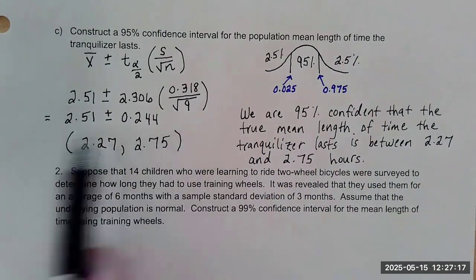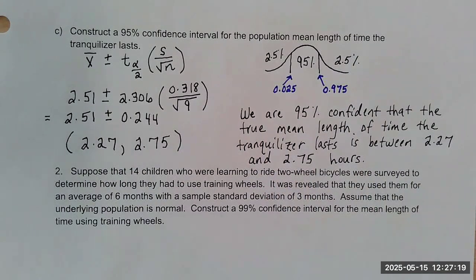So once you get the confidence interval, we want to actually know, okay, but what does that mean in terms of this problem? So we're 95% confident that the true mean length of time the tranquilizer lasts is between 2.27 and 2.75 hours. So that is not to say that we're 100% certain that that's how long it's going to last, but we're pretty darn certain. 95% confidence, pretty good.